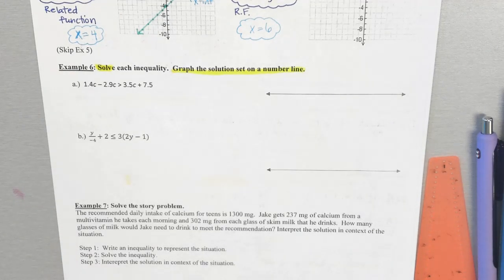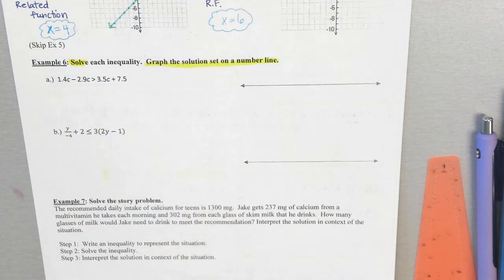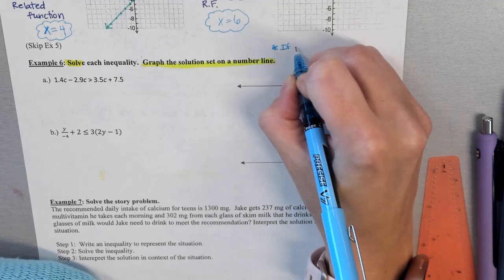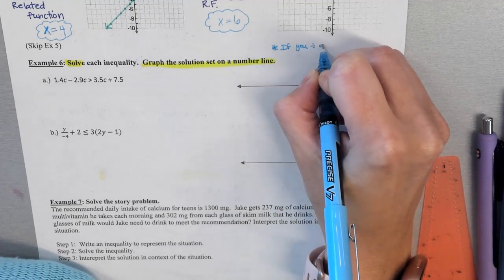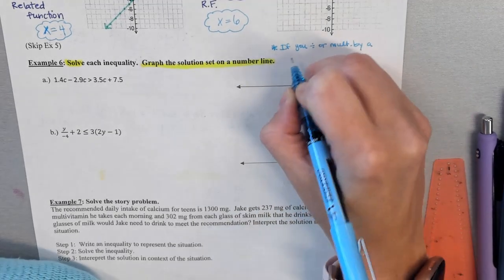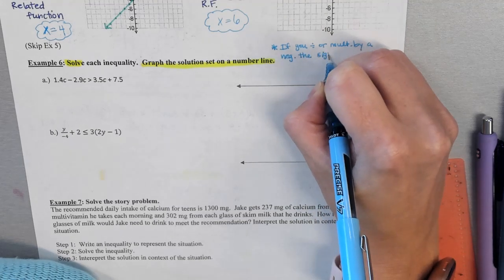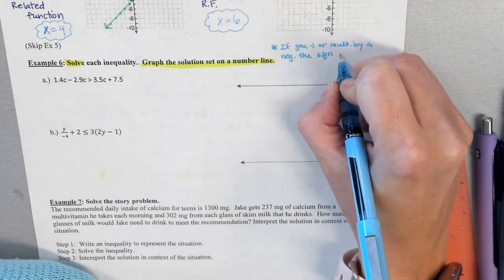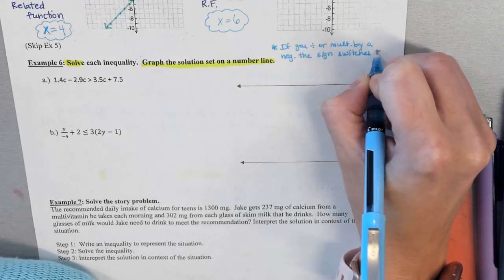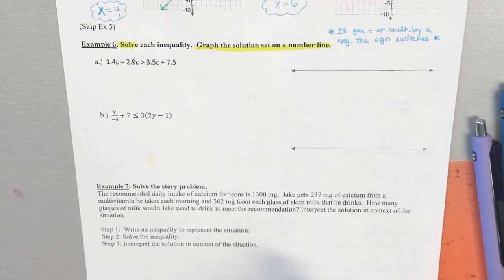Yes, if you're dividing by a negative, or if you are multiplying. If you divide or multiply by a negative, the sign switches. So don't forget to switch that sign if you divide by a negative.